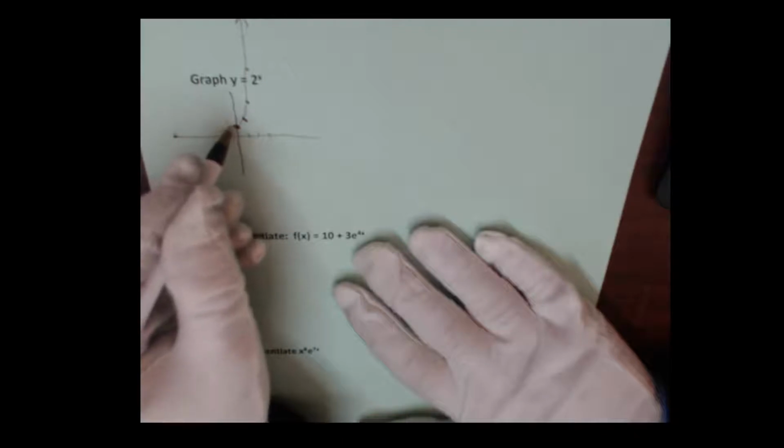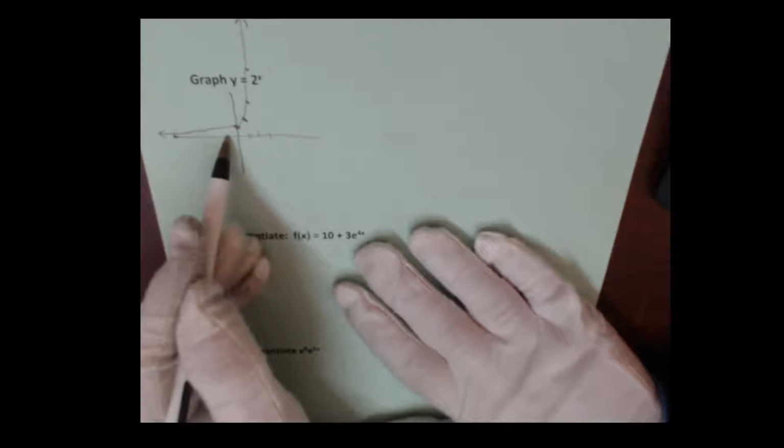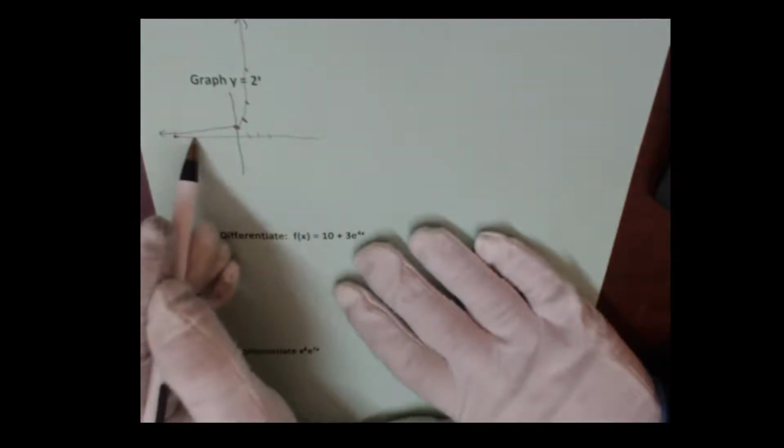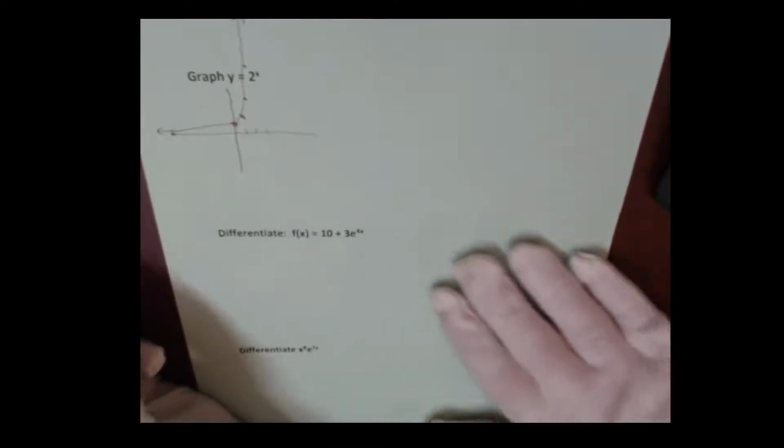If we go this way, you see that it gets halved every time. So -1 would make it a half, -2 would make it a fourth, -3 would make it an eighth, and so on. So the graph looks something like this as an exponential.